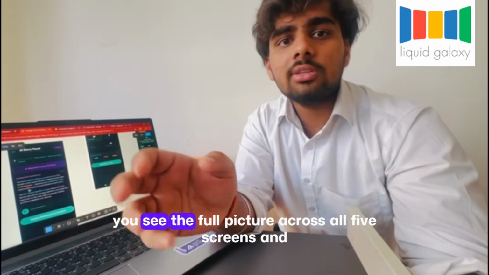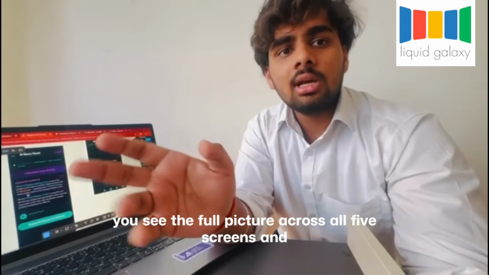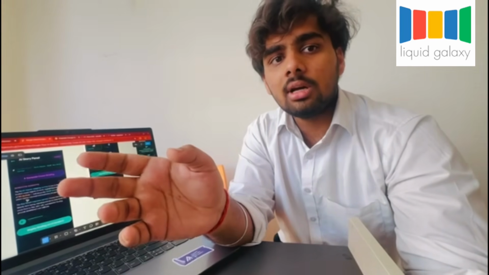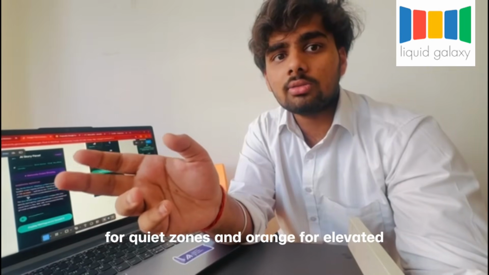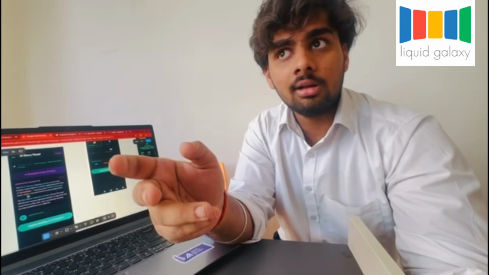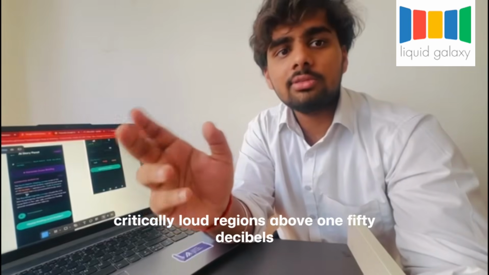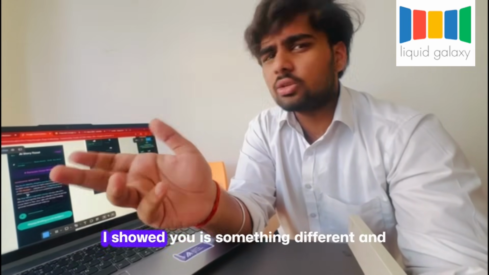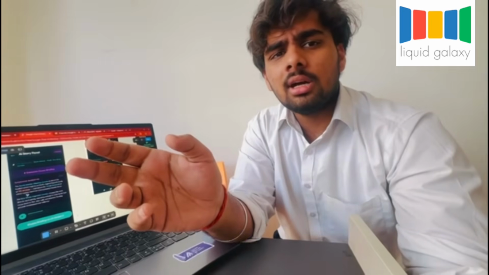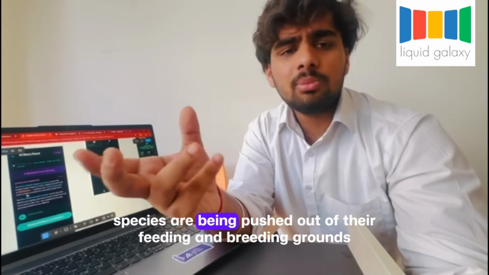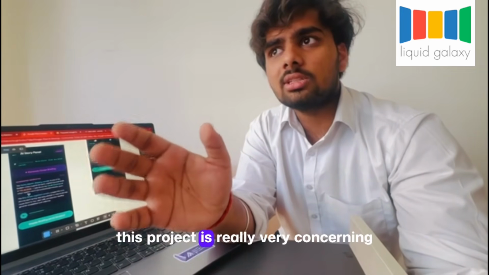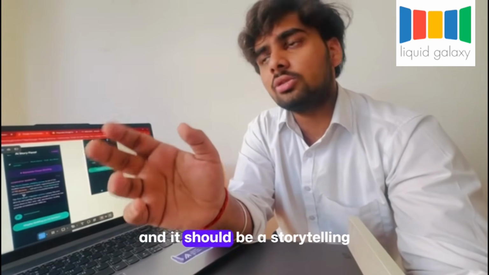On the rig you see the full picture across all 5 screens, and there's a live noise heat map, green for quiet zones, orange for elevated, and red for critically loud regions above 150 decibels. The blue whale I showed you is something different, and that is where species are being pushed out of their feeding and breeding grounds.